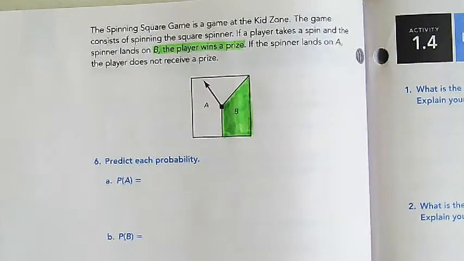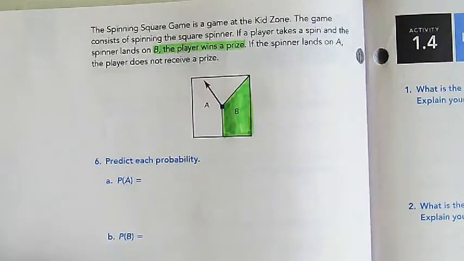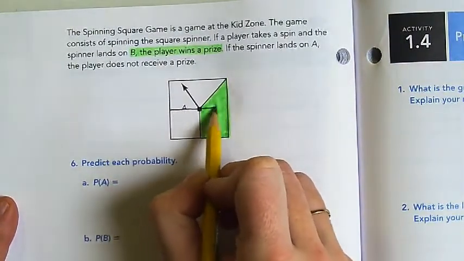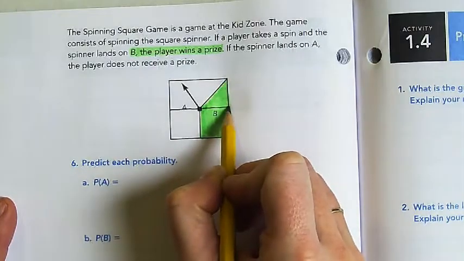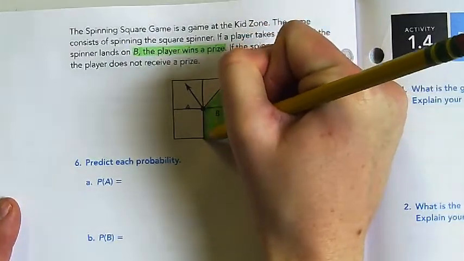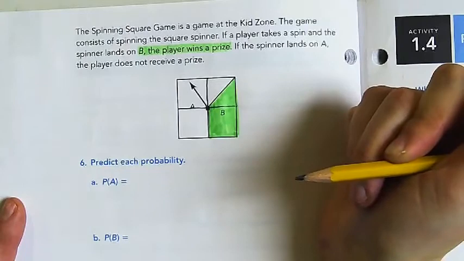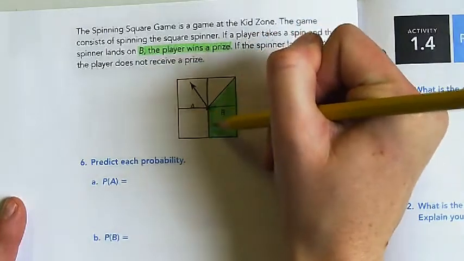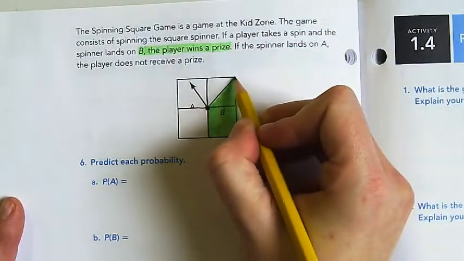Number 6 is asking us to find the probability of each section. But before we can do that, we have to adjust our spinner so that the sections are the same size. So to do that, we can cut our spinner in half. Our sections are still not the same. We can cut it in half again. We still don't have the same because this little piece is smaller than this little piece. So we're going to draw the diagonal.